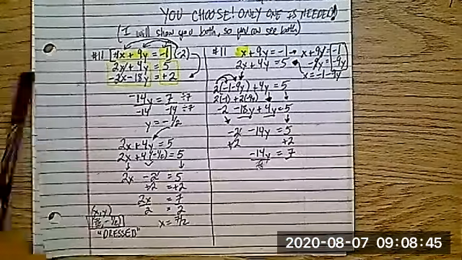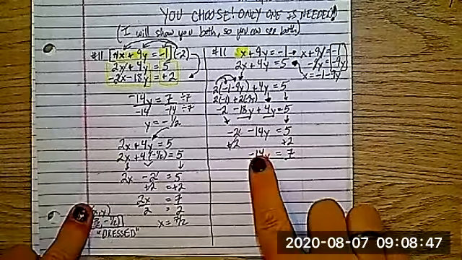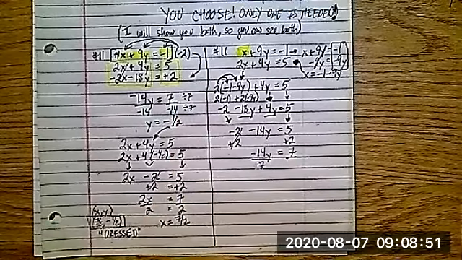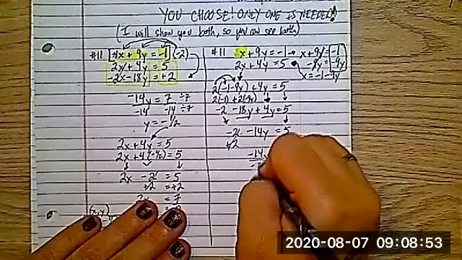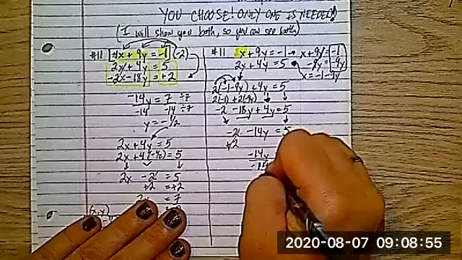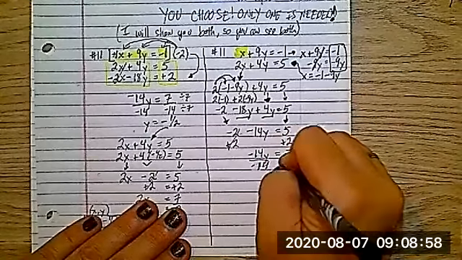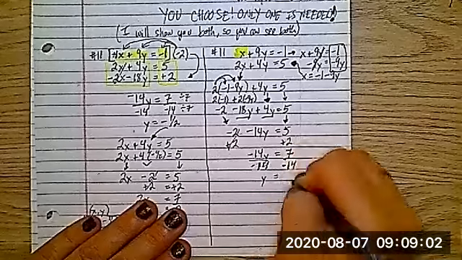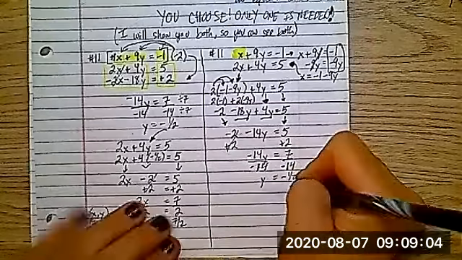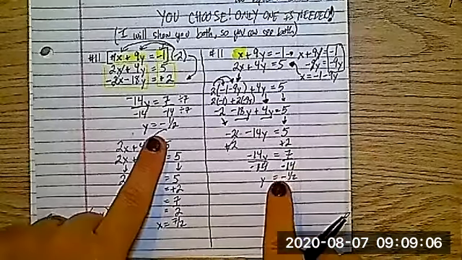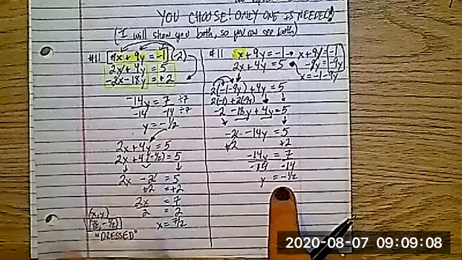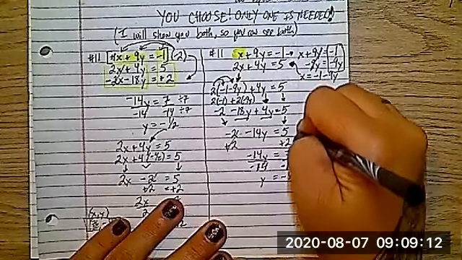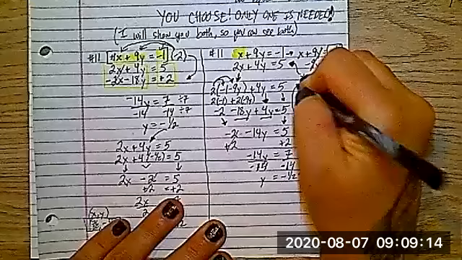So now we're going to divide. And divide it by that -14. And y equals -1/2. Just like what we got over here, right? Right there. And now I'm going to take that and come back up here, figure out what x is.